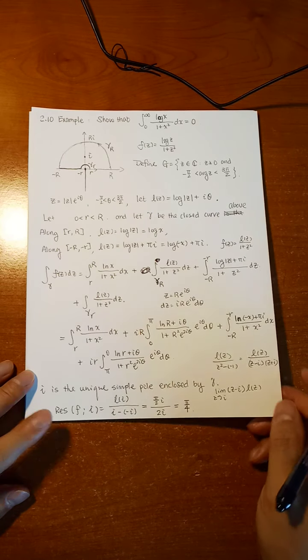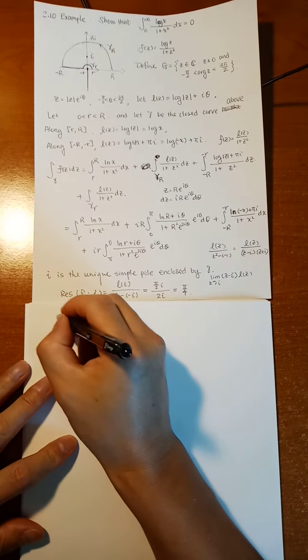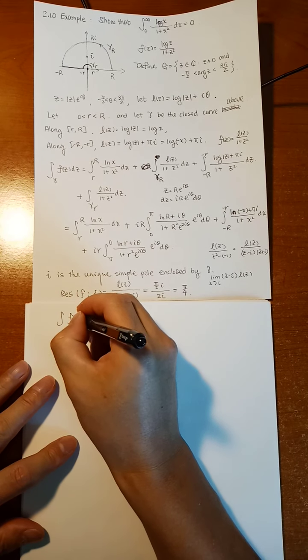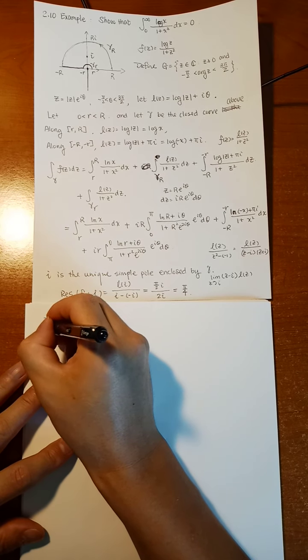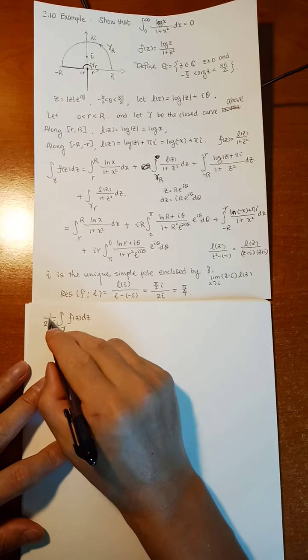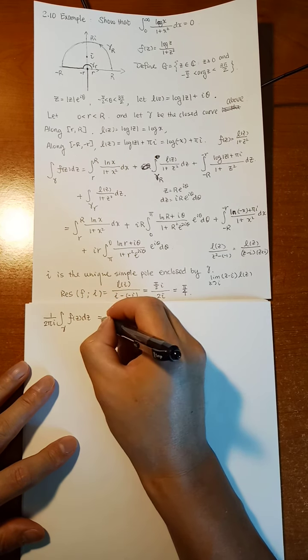Once we get this unique residue, remember, in the formula, the average of the integral is equal to the residue.